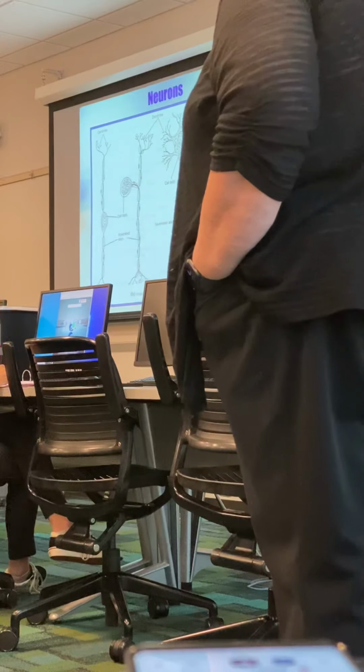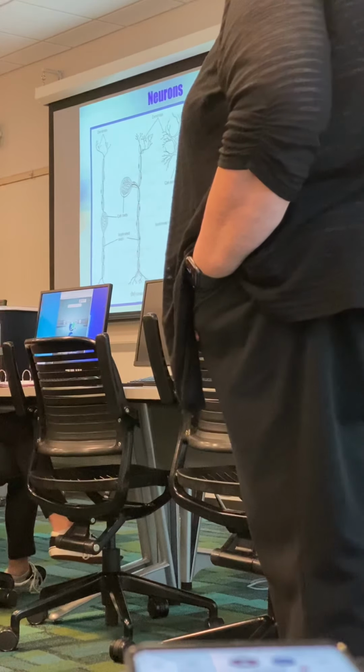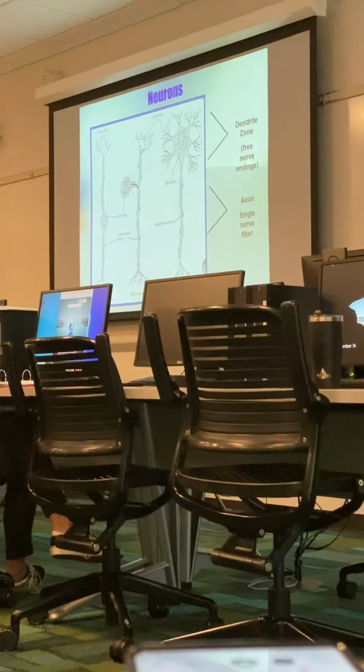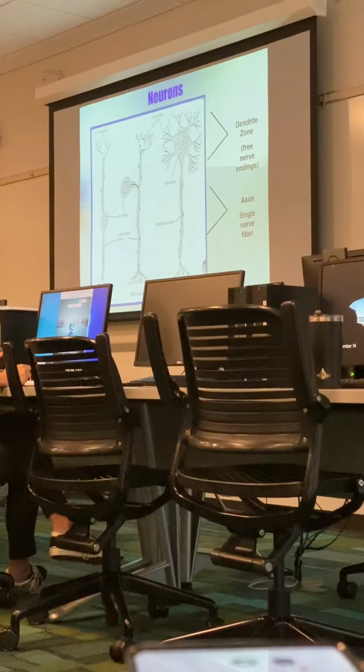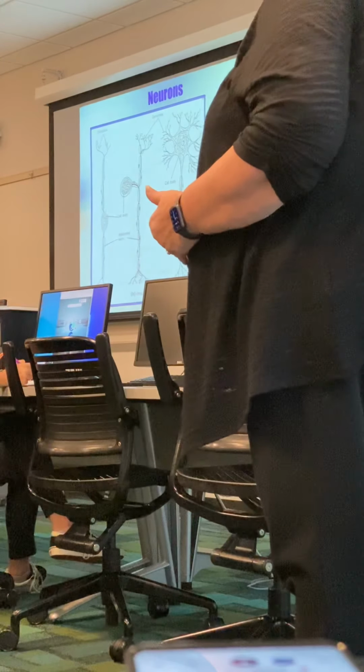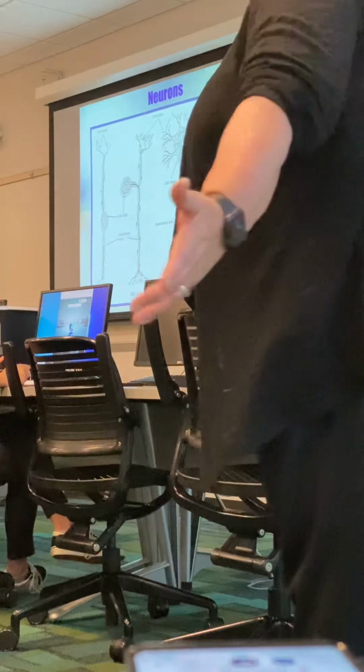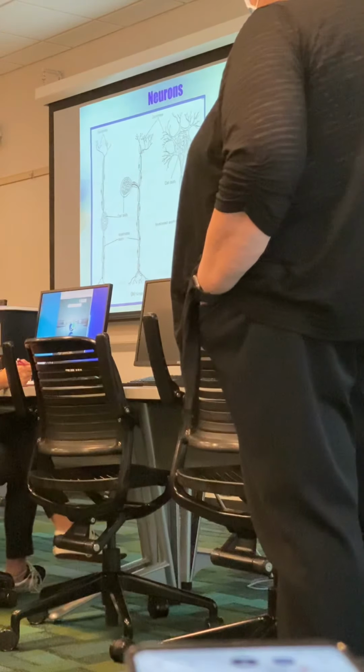If you look at a neuron, you're going to have a section where you have a lot of dendrites. The dendrites are the structures that will find the impulse or the stimulus and bring it to the cell body. The cell body will then send that impulse down the axon to the axon terminal. The neurotransmitters would be found down here. So the neurotransmitters would be released so that they could then go to another neuron or to a muscle or to a gland. So we have a dendrite zone, we have the axon, and then down here we have the axon terminals.